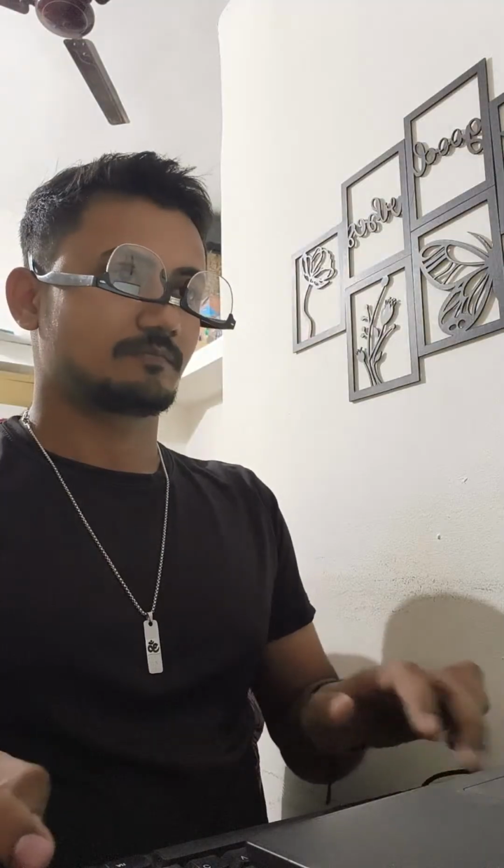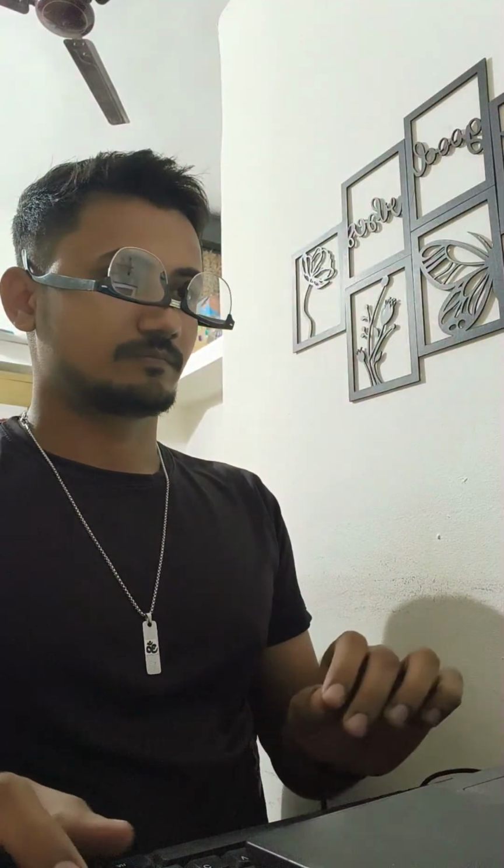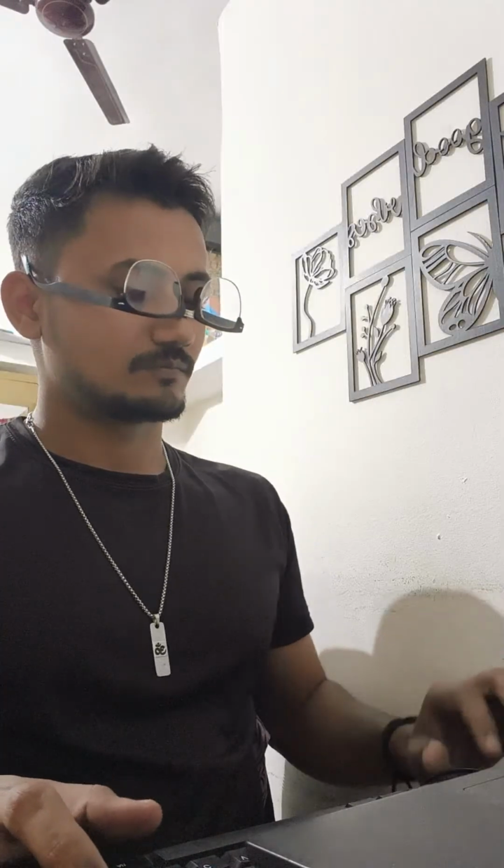Now exactly how does it work? See, retries colon 3. That means if a test case got failed, we are going to execute it 3 times.